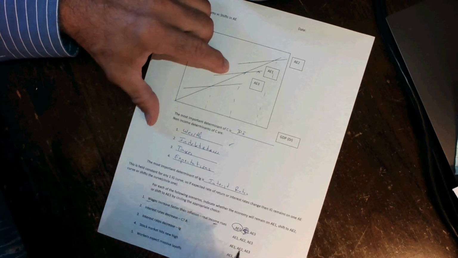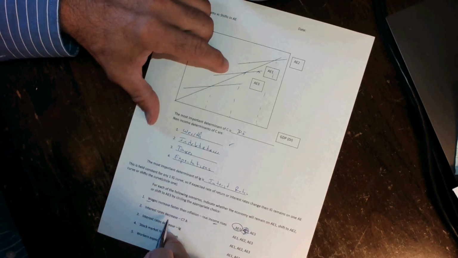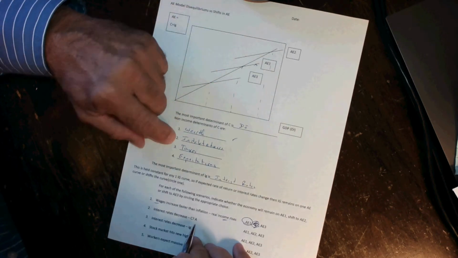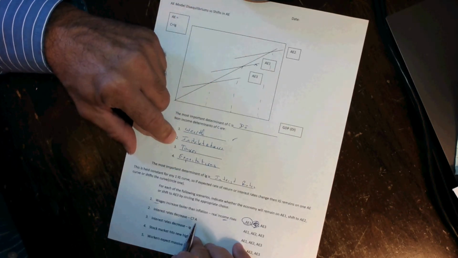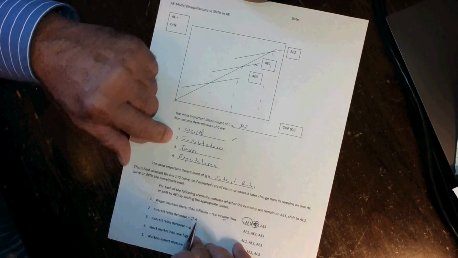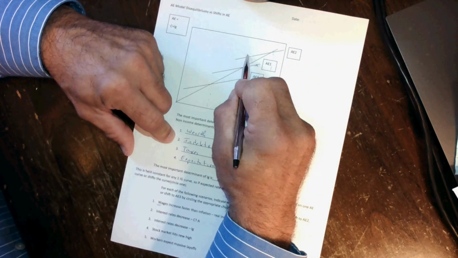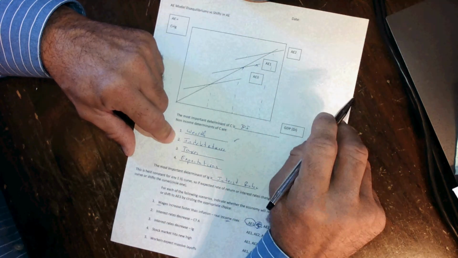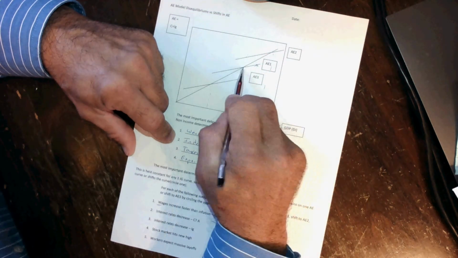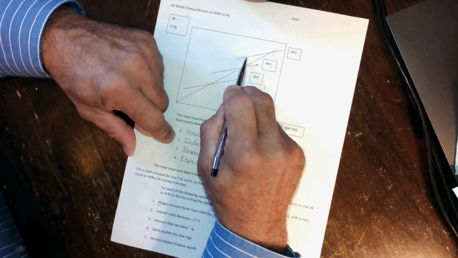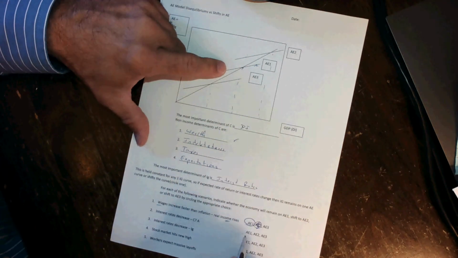Interest rates decrease. Now, interest rates decreasing will cause indebtedness to rise because the cost of borrowing is less. So that will cause an increase in aggregate expenditures from AE1 to AE2. Income is not changing, but at any one level of income, people are consuming more because they're borrowing the money. So that would cause us to go from AE1 to AE2.